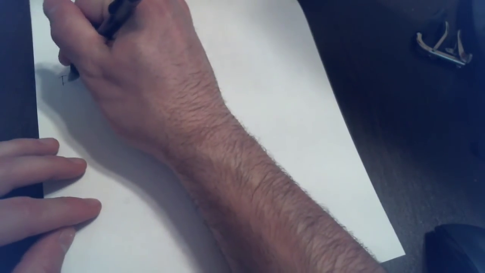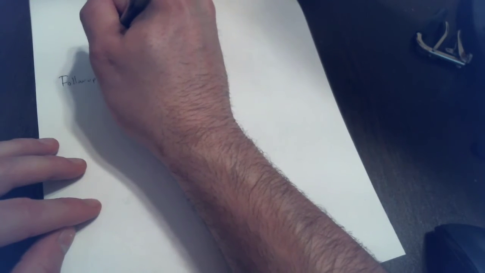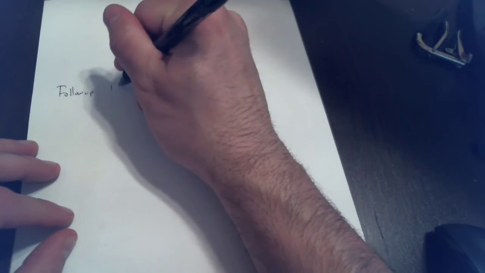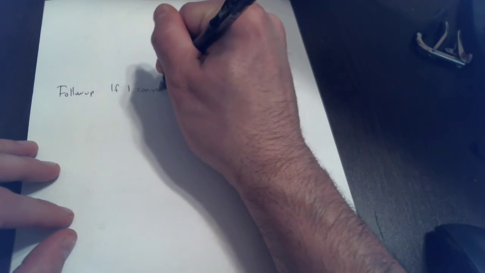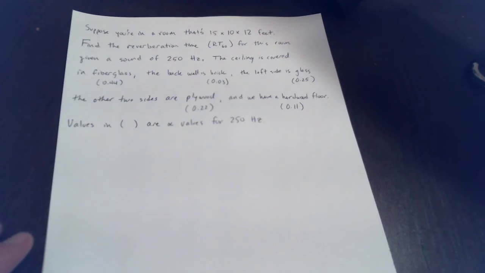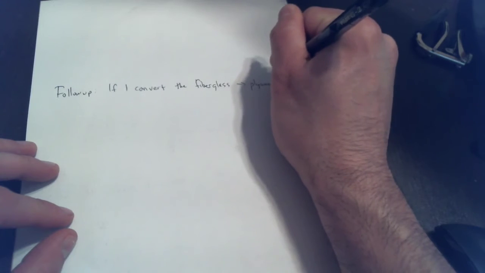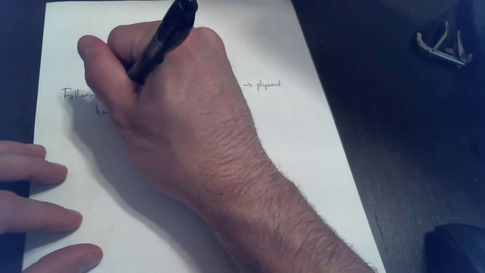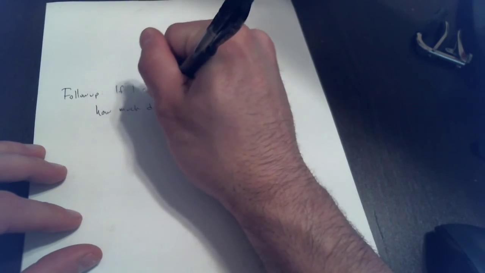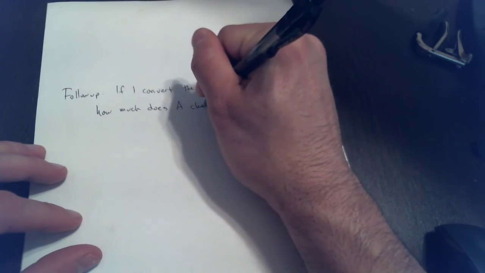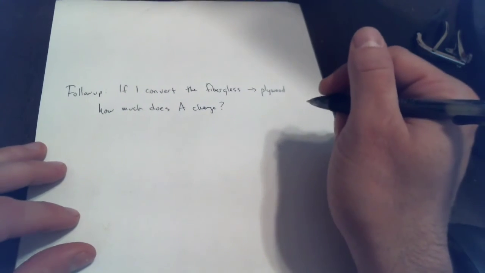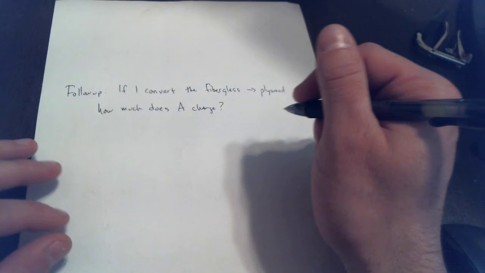So there's a follow-up. If I convert the ceiling to plywood, how much does the absorption area change?